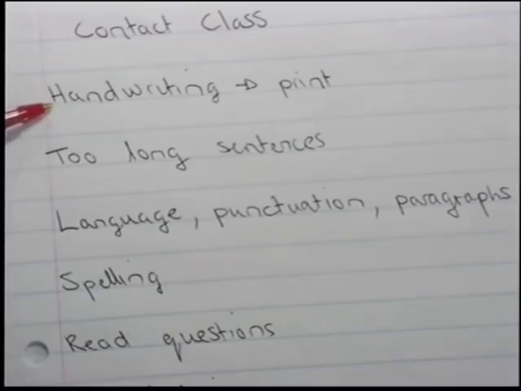Right, and then in general, the contact classes, your handwriting: please, people, you have to print. Because you are a teacher, especially the ones teaching grade 0 up to grade 4, you have to print. Your handwriting is very, very important. Don't write too long sentences. Most of the problems that we are getting are the long sentences, especially when it has to do with the steps. The language is very important.